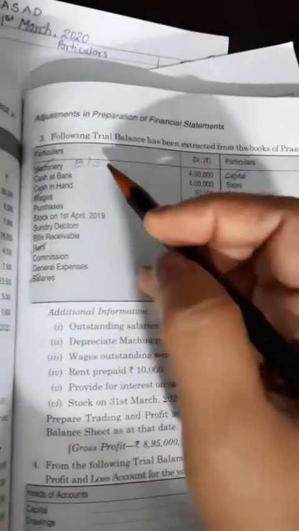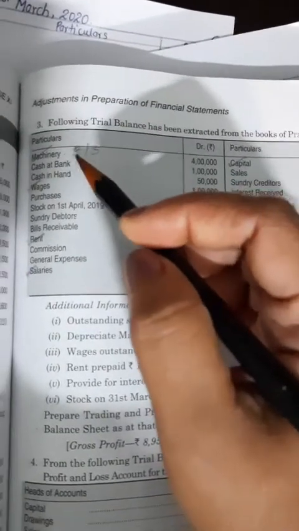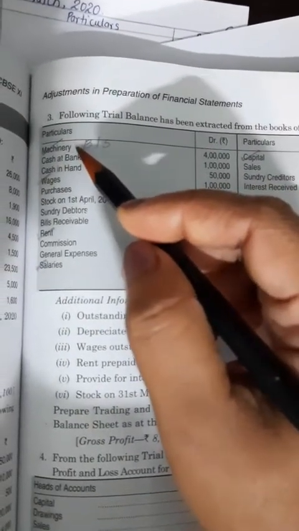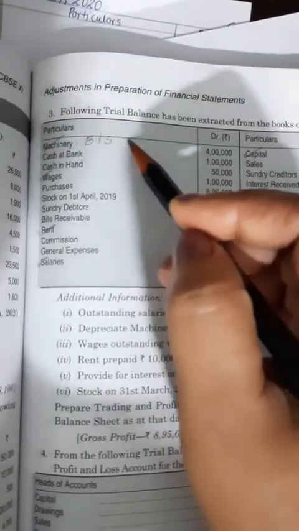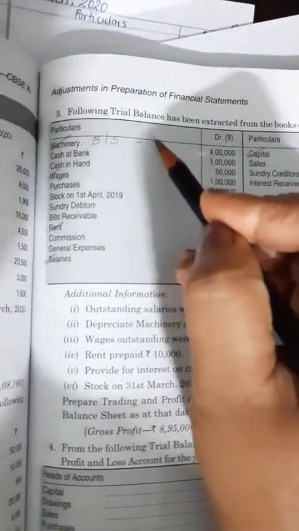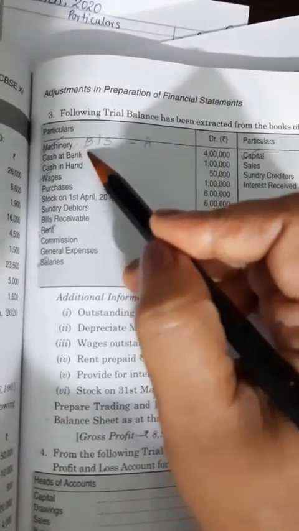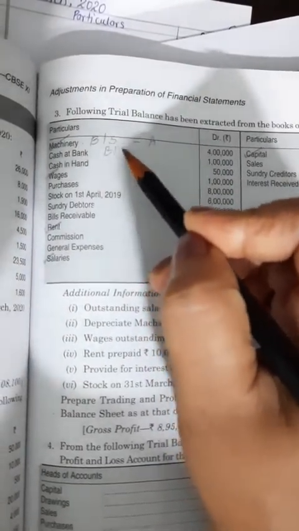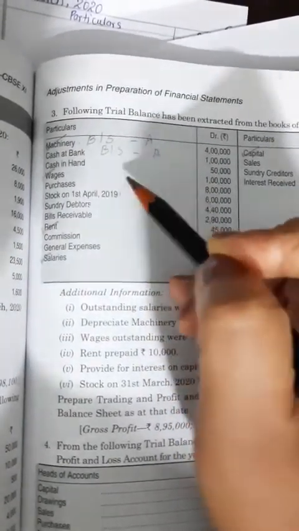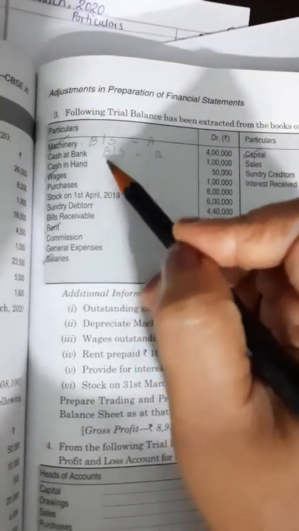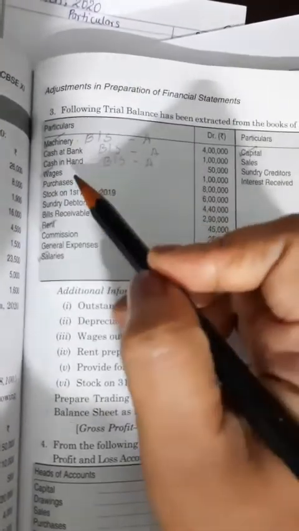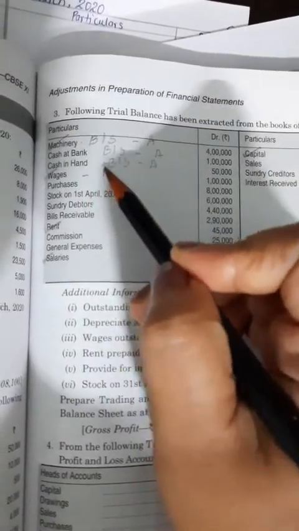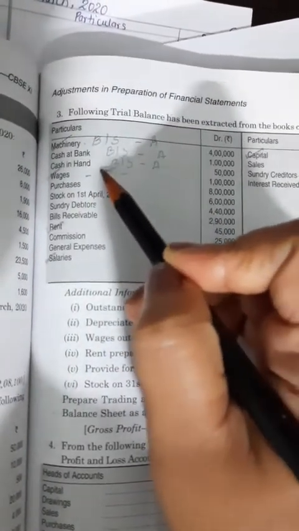Okay, so to make our work easier, let us see where the items of the trial balance given in this question will be posted. Machinery, balance sheet, asset side. Cash at bank, balance sheet, asset side. Cash in hand, again balance sheet, asset side. Wages, trading account, which side?